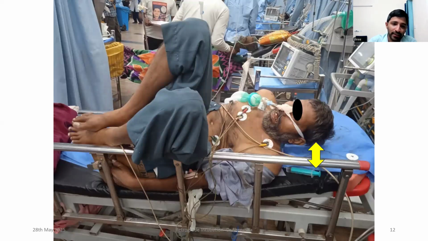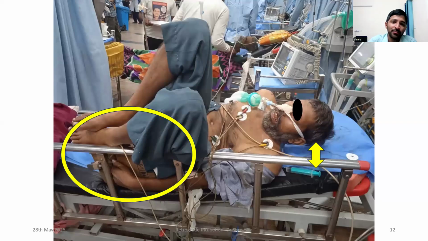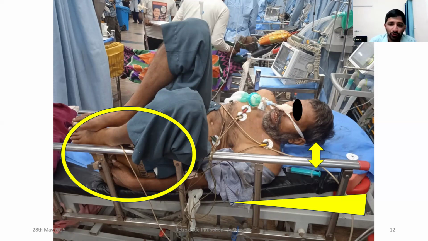You can see that in order to maintain the position of the patient, we had kept a saline-filled box below the patient's legs. Despite that, you can see that due to the limited neck mobility, the head was not exactly touching the bed. So we also had to give a ramped up position in order to maintain this particular position, so that the patient could lie supine for us to intubate him.